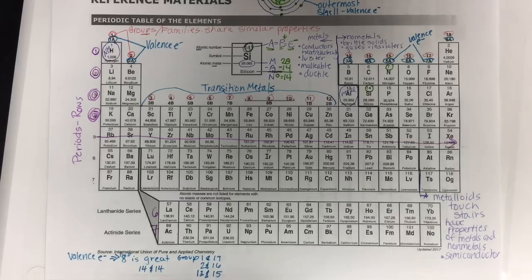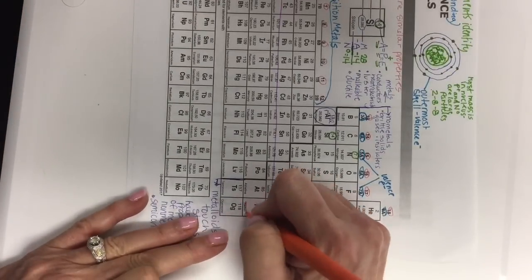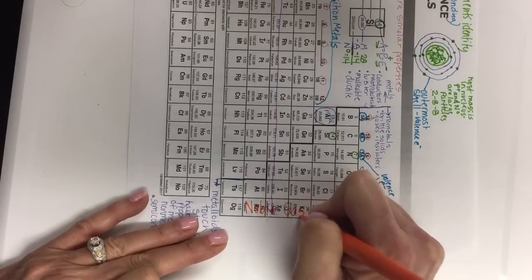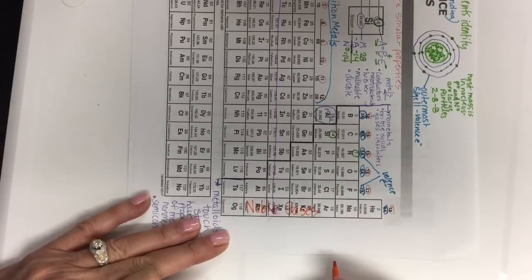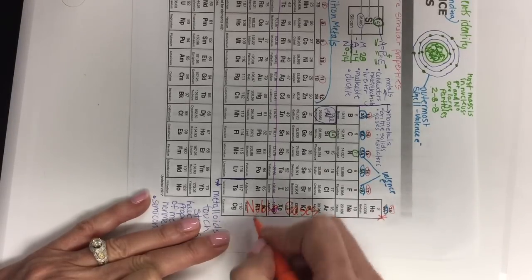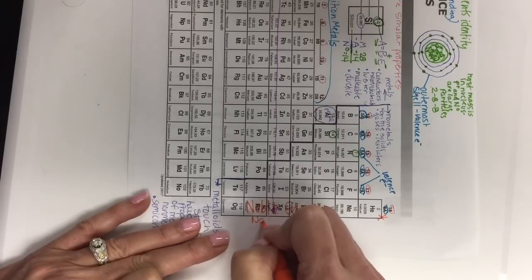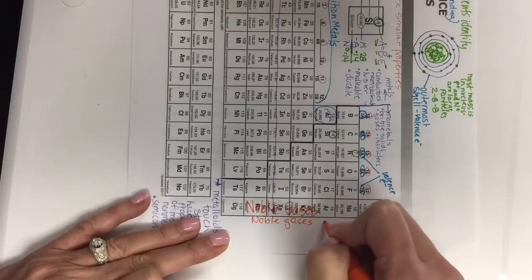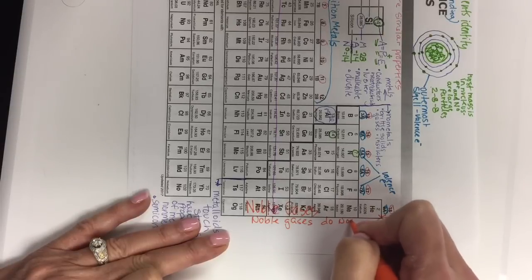Now, obviously, we left a group out. Y'all remember the name? What are these called? These are the noble gases, right? Our noble gases, they have 8 valence electrons. So noble gases do not react, do not bond.